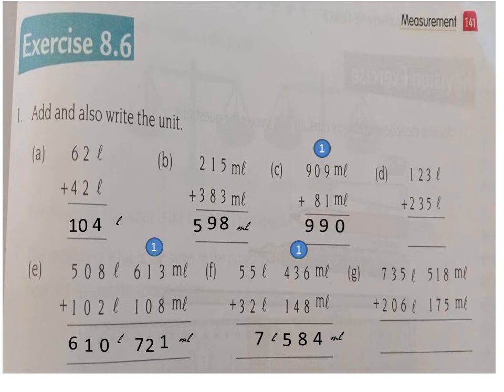So 5 plus 2 it is 7. 5 plus 3 it is 8. So the answer is 87 liter 584 milliliter. D and G you are doing it as homework. You have to mark HW and complete it.